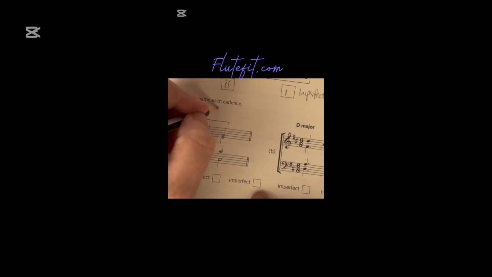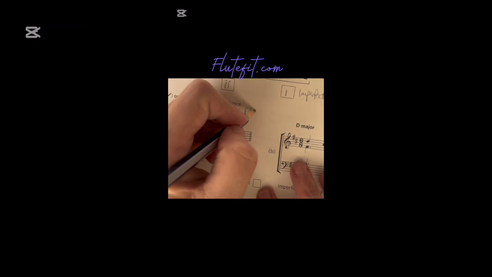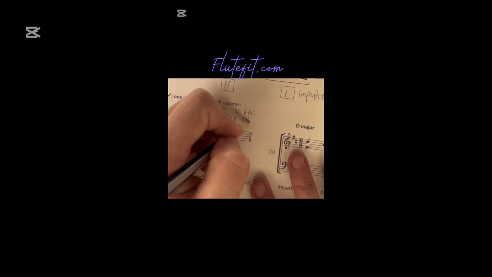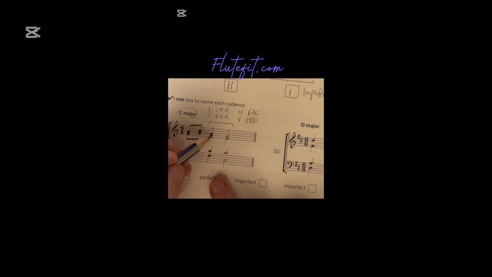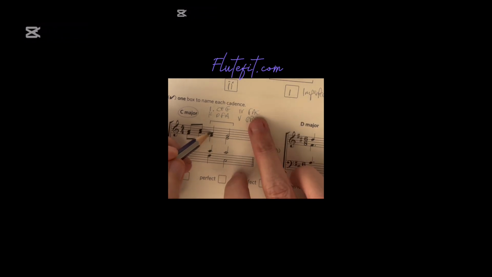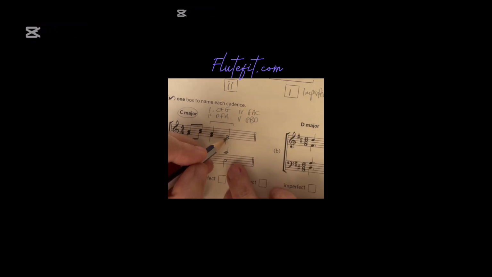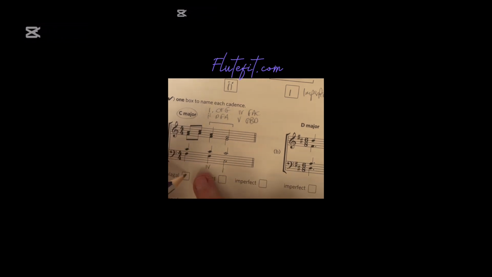Now name each cadence. 1 is C, E, G, 2 is E, G, B, 4 is F, A, C, and 5 is G, B, D. We have F, C, F again and A, so F, A, C. So looking at our chords, that's chord 4. Then C, C again, E and G, so that's chord 1. So here it's 4-1, which is plagal.